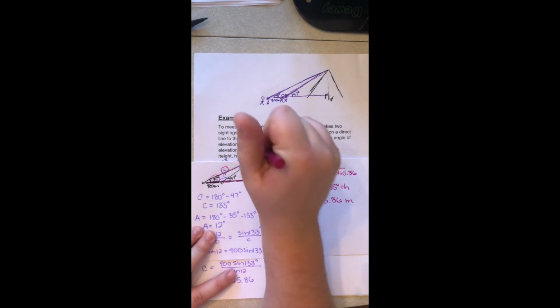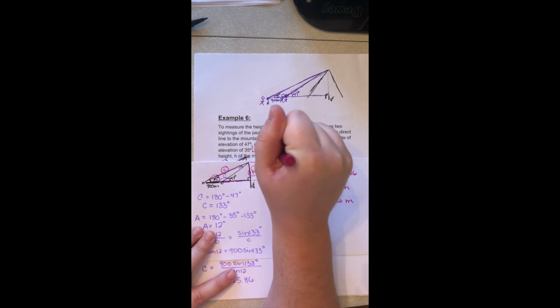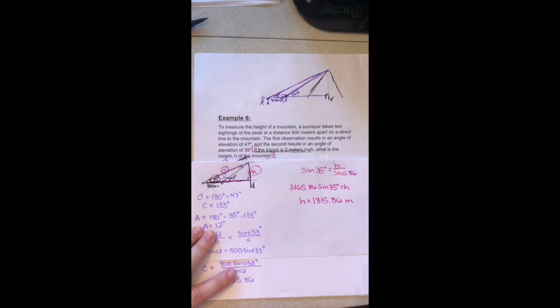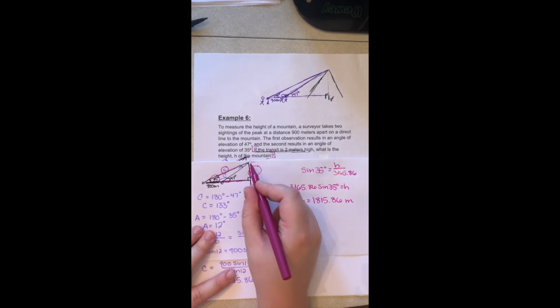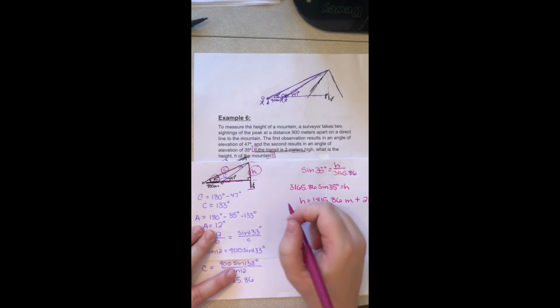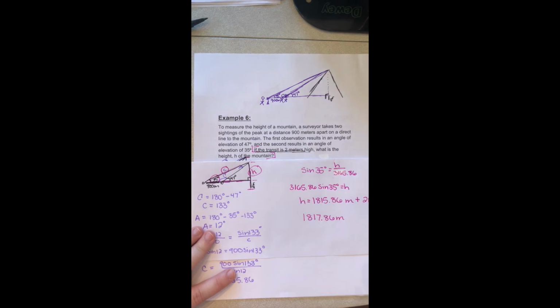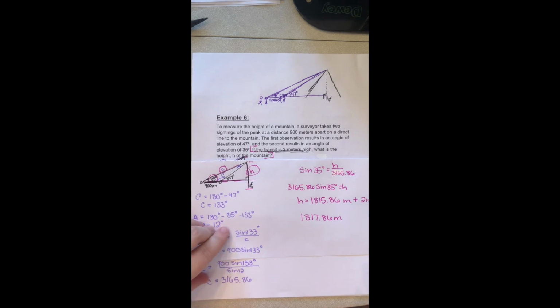Now, if you look at the last sentence that was given to you in this problem statement: if the transit is 2 meters high, what is the height h of the mountain? Yes, I solved for the height of the mountain, but the ground is still 2 meters down below that. So the actual height of the mountain is going to be that plus the 2 meters of the transit, giving me a total height of 1,817.86 meters.